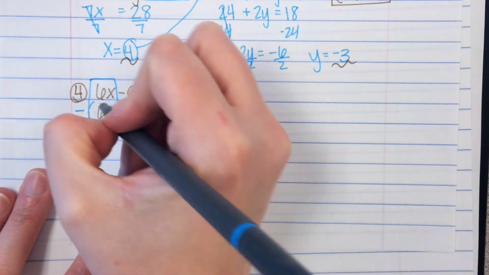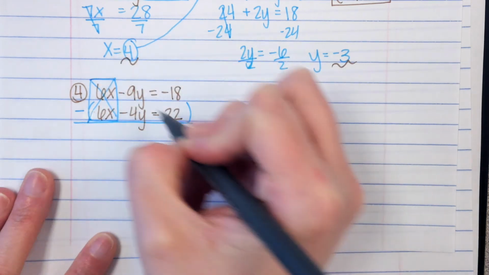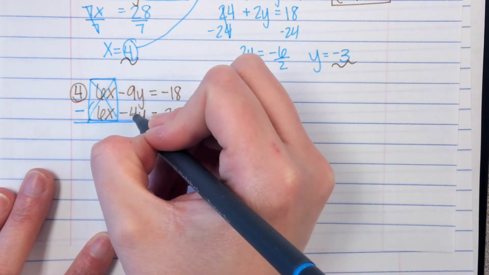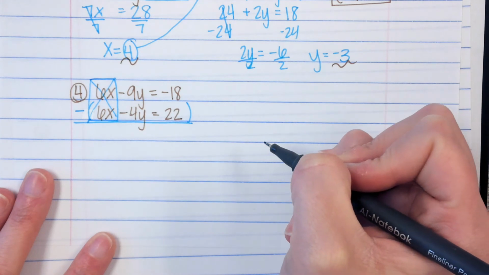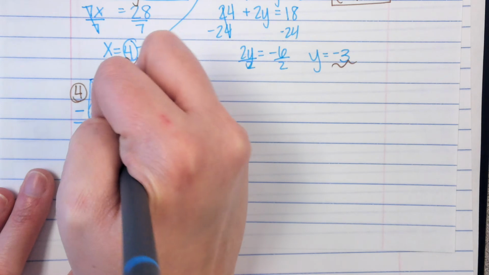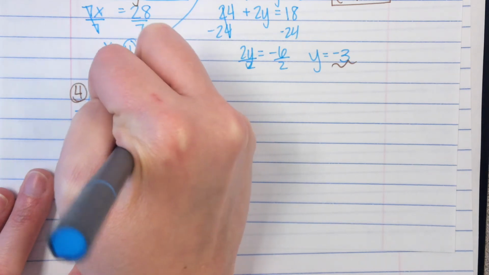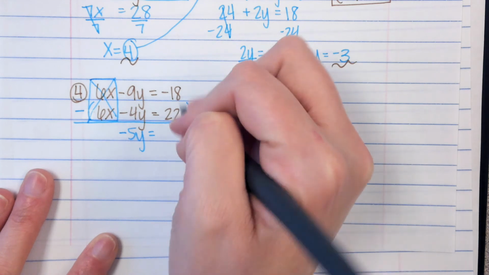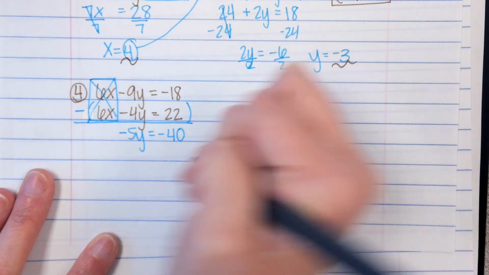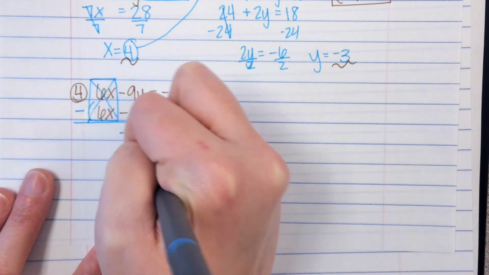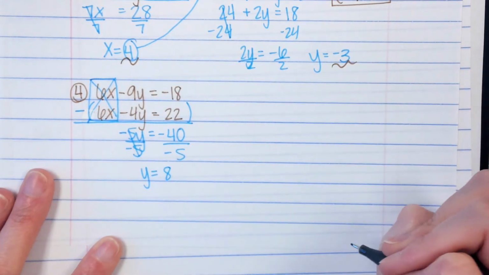6x minus 6x cancels. Negative 9y minus a negative 4y. Remember that minus and negative changes to a plus. So negative 9y plus 4y is negative 5y. And then negative 18 minus 22 is negative 40. Divide both sides by negative 5. You get y equals 8.